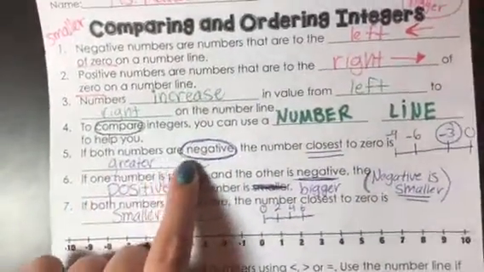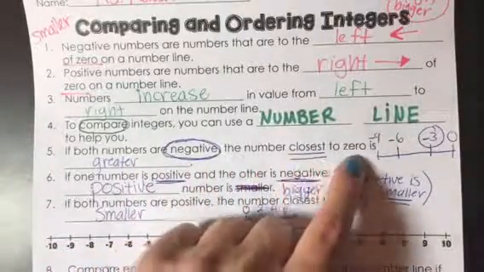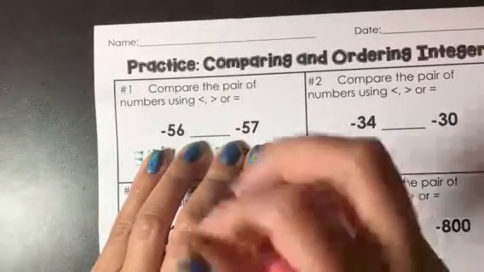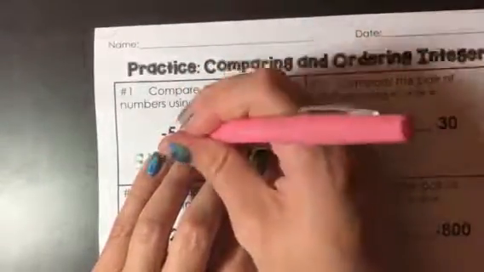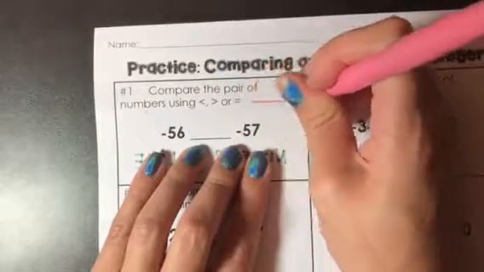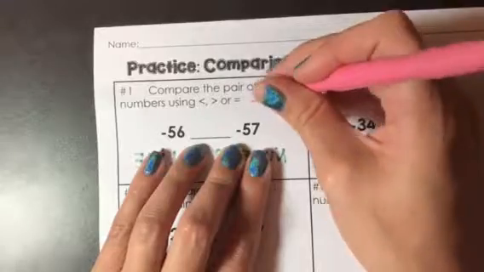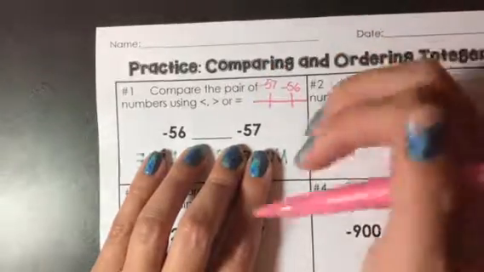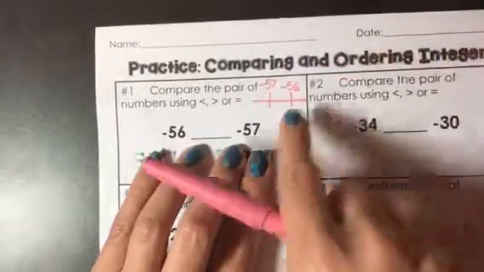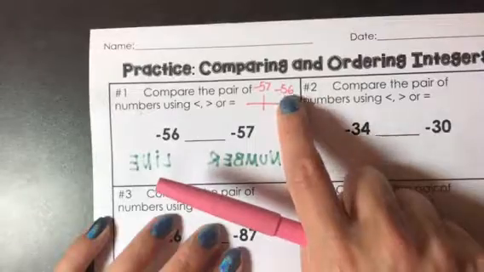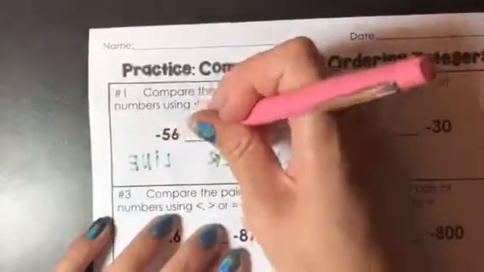If both numbers are negative, the number closest to 0 is greater. Thinking about this number, negative 56, if I drew a number line, I would have negative 56, and to the left of it would be negative 57. So if I kept walking up the number line, I'm going to get to 0 first with this number. So this one is bigger.